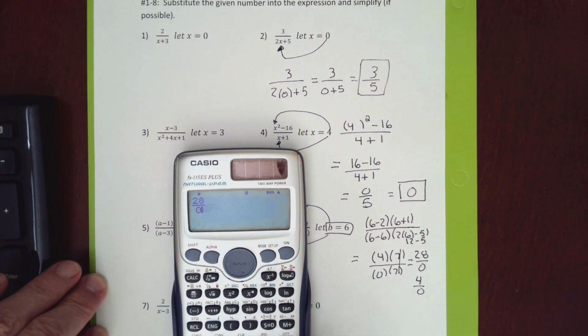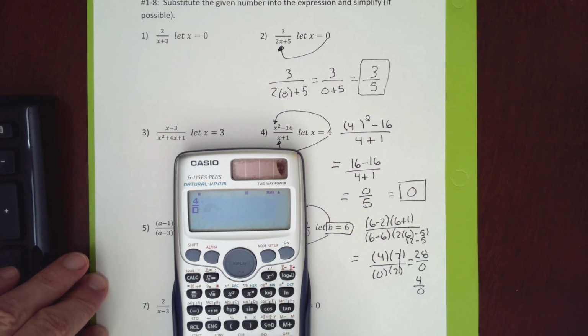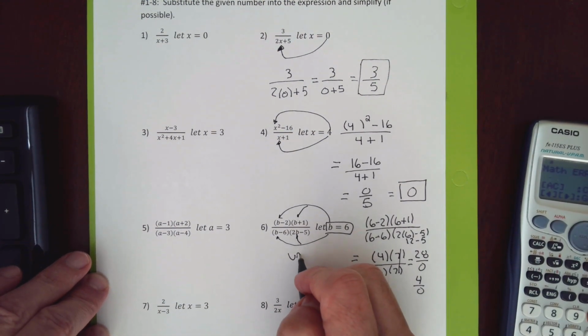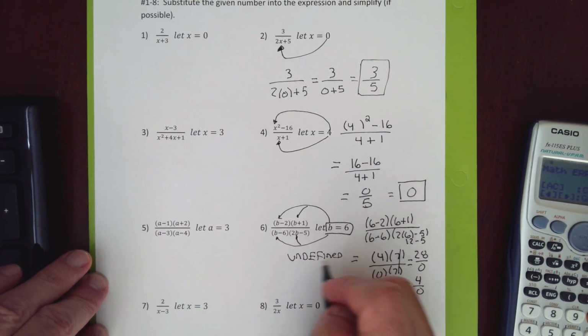If I have a fraction with a 0, I should know if that fraction equals 0 or if that fraction is undefined. Fractions with 0 in the denominator are undefined. Fractions with 0 in the numerator are 0. So my answer to problem 6, when I plug in 6 for b, is undefined.